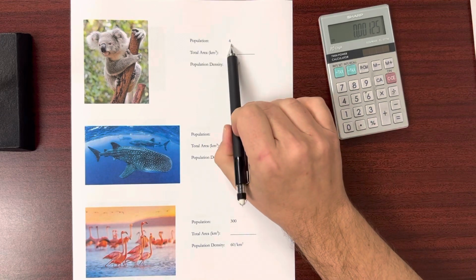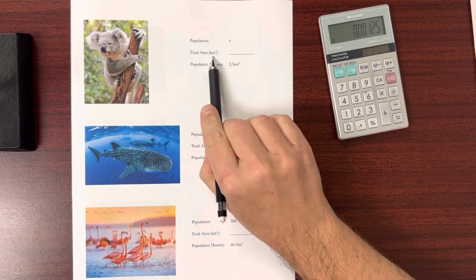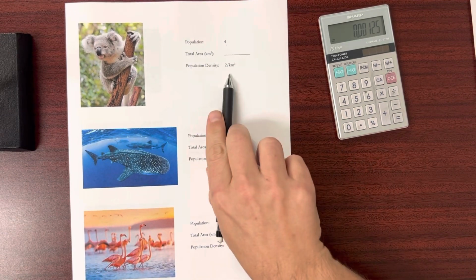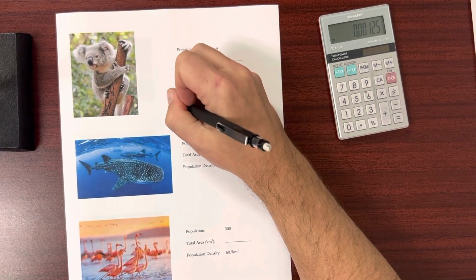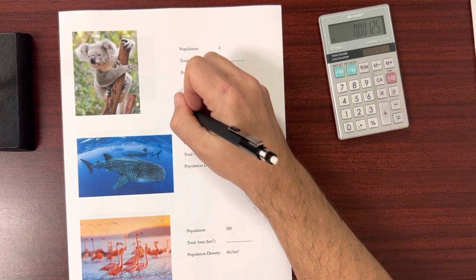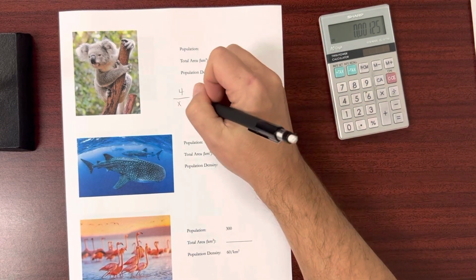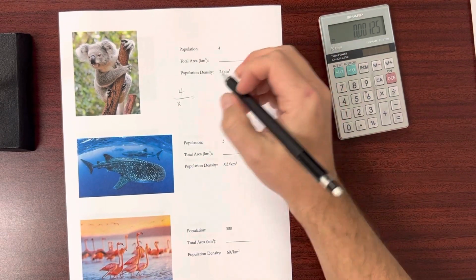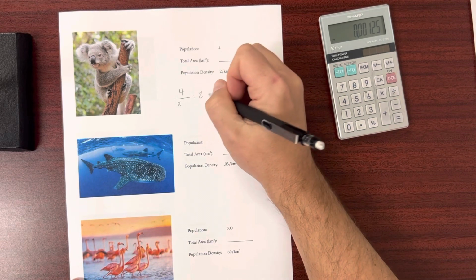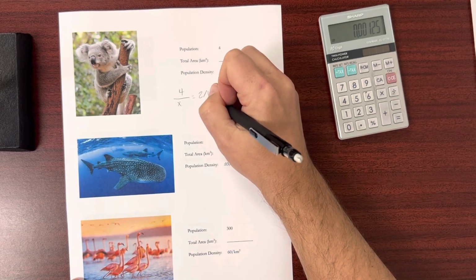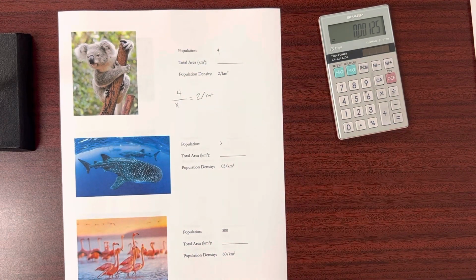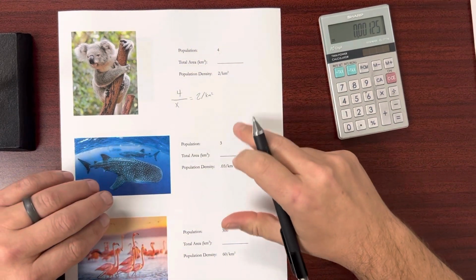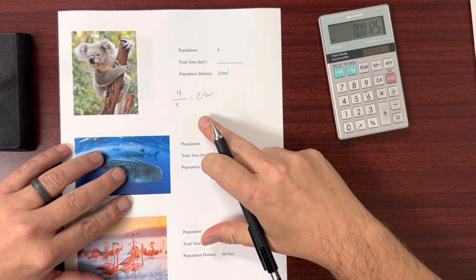So in this case, I have population. I don't have the area, but I already have the population density. So let's set that up. Population of 4 over some unknown area equals 2 per kilometer squared.